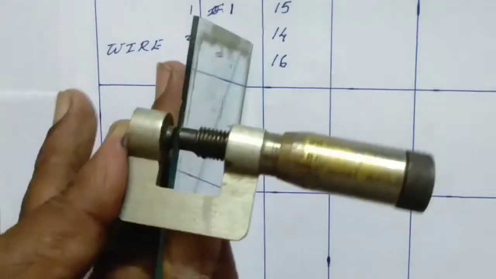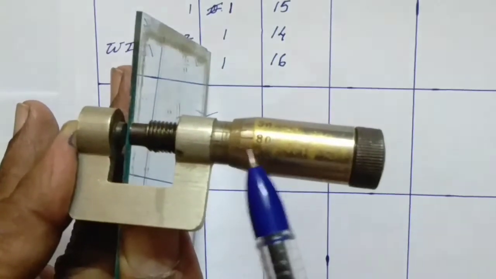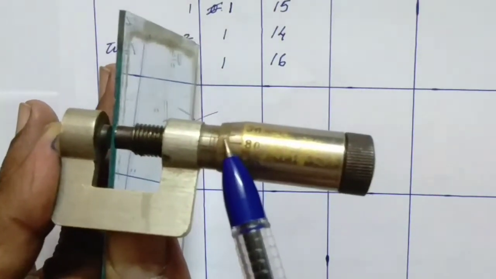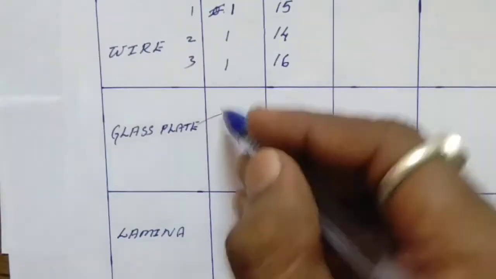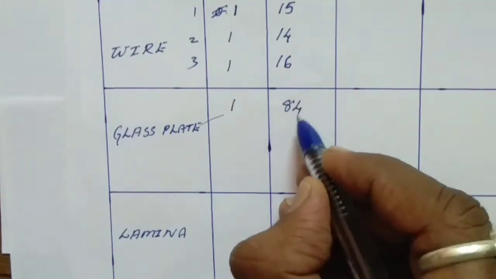Please see, here we got 1, and here we got 80, 81, 82, 83, 84. So 184. Just write 1, here we get the 84.